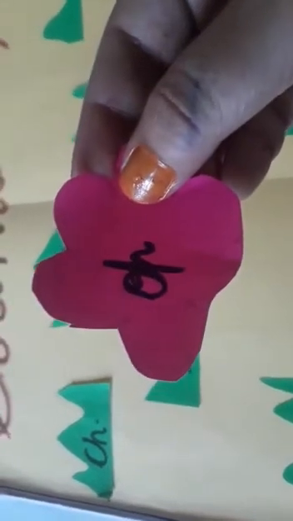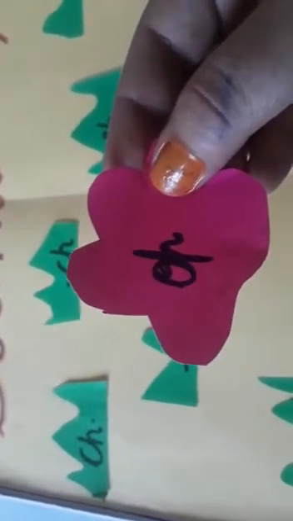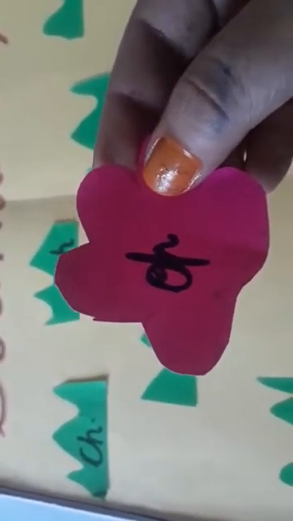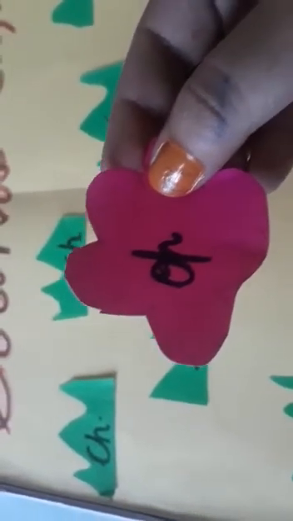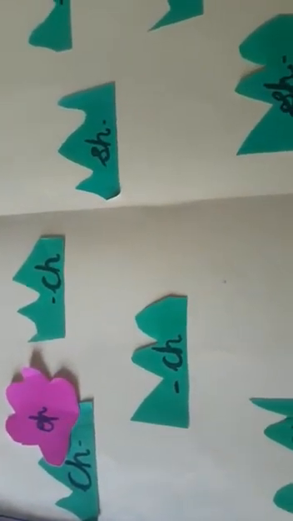So I'll take one flower and see, it's OP. So let's try and make a new word. So keep this flower on the grass with CH and find out the new word.